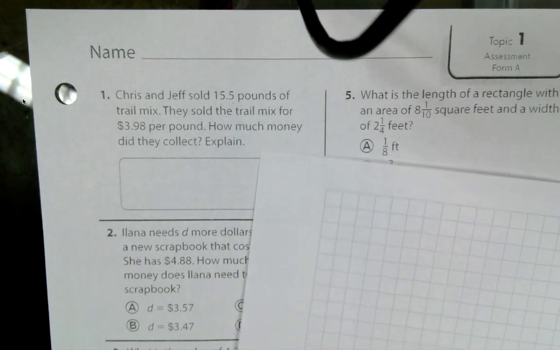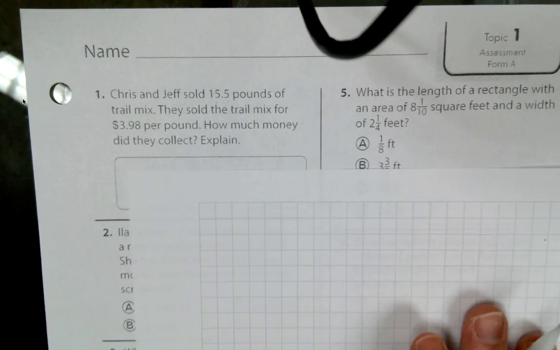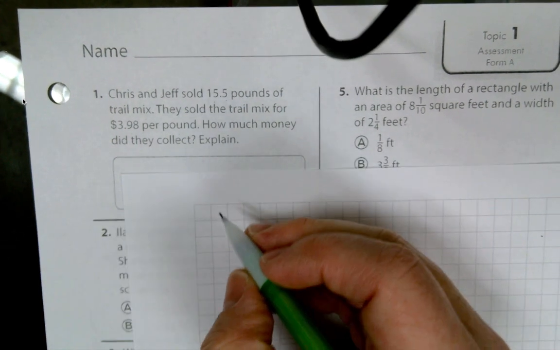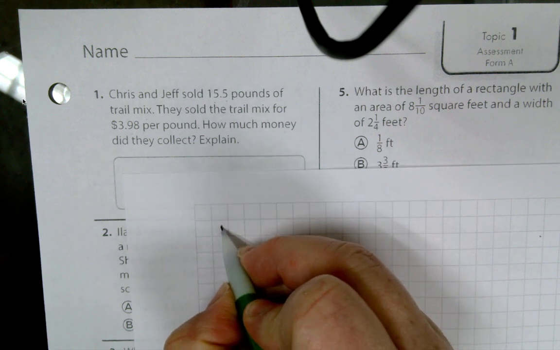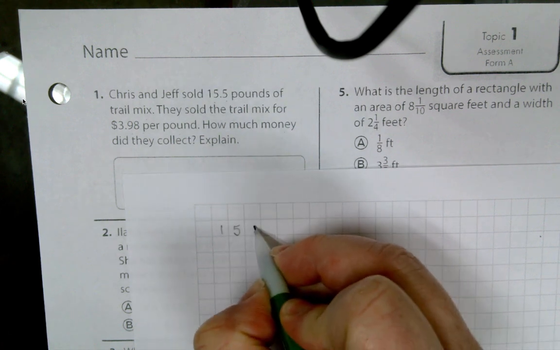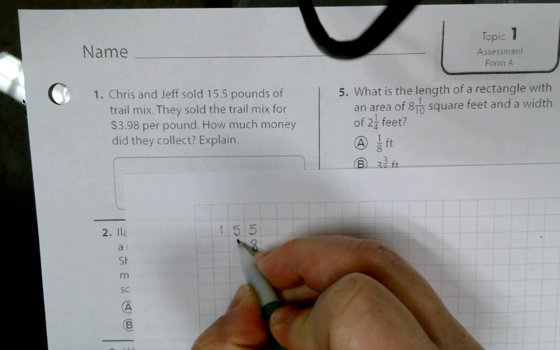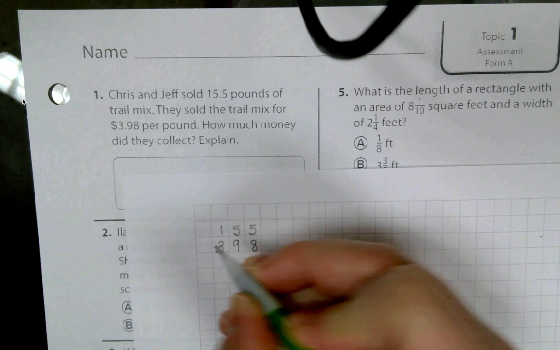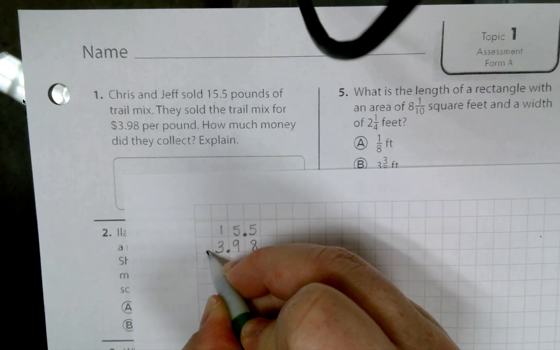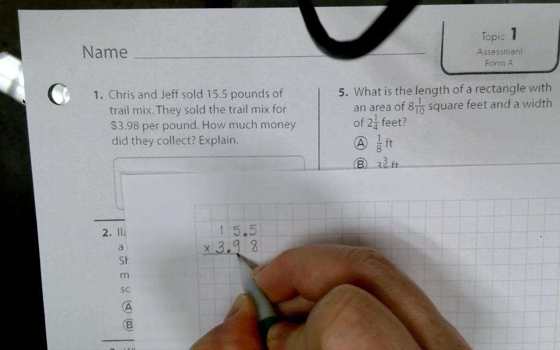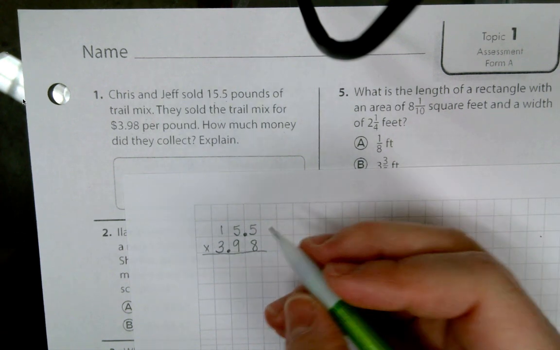Okay, so setting up, remember multiplication because it's been a minute. And yes, I need you to use grid paper. I'm going to line up my digits first, okay? And then I'm going to place my decimals. Remember placing our decimals. So it is important to line up digits when multiplying, not your decimals, okay? And we're just going to multiply.